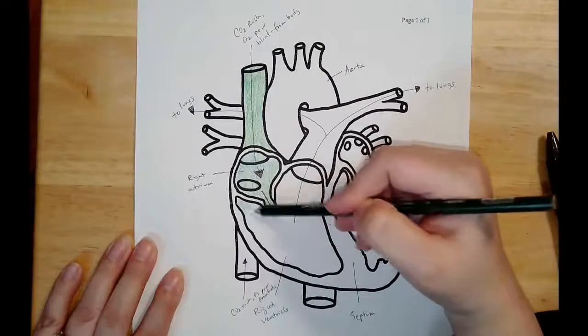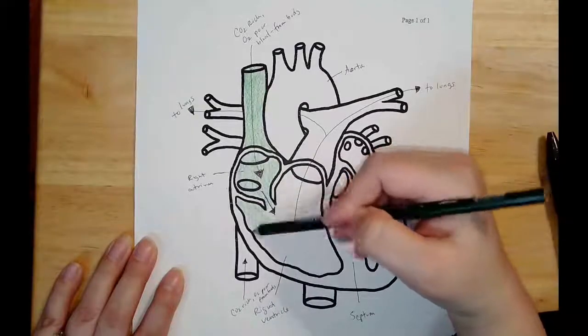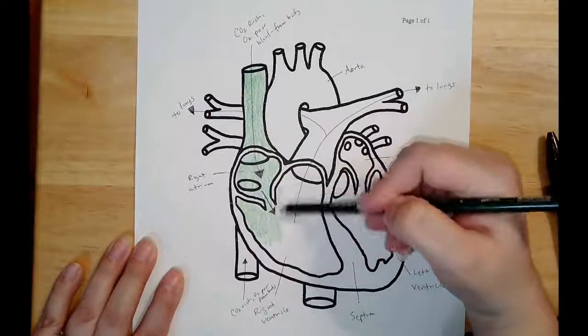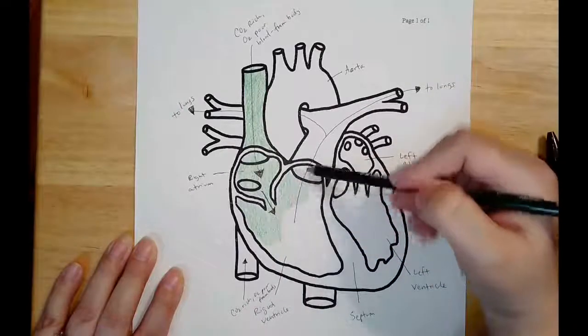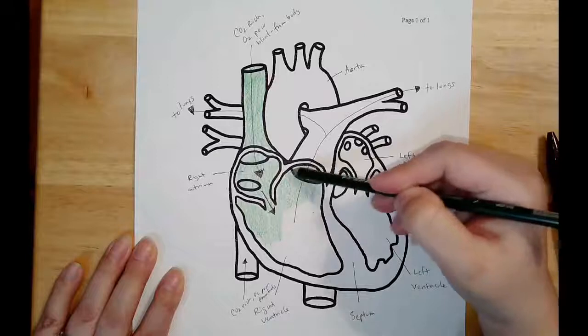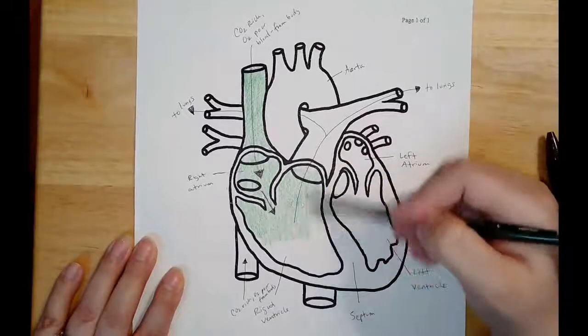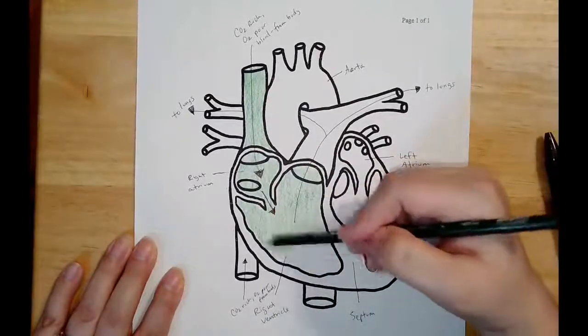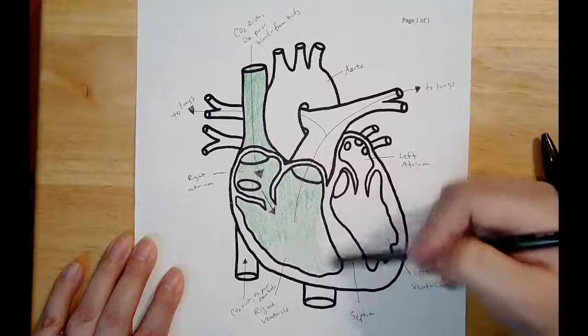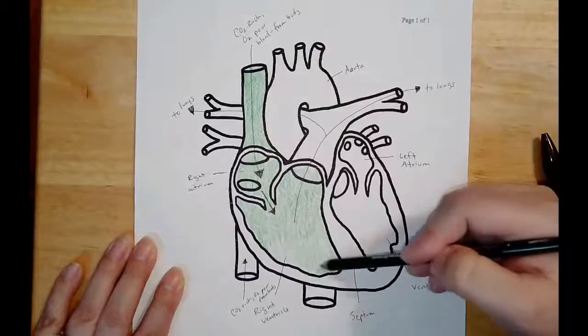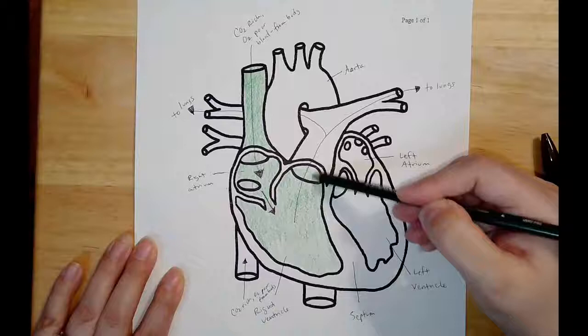That's the side we're working on right now, the right side. And the other side of the heart deals with oxygenated blood. And it really is two completely separate pumps from one another, which is pretty wild when you think about it. So I'm going to color this green too because this is deoxygenated blood here.